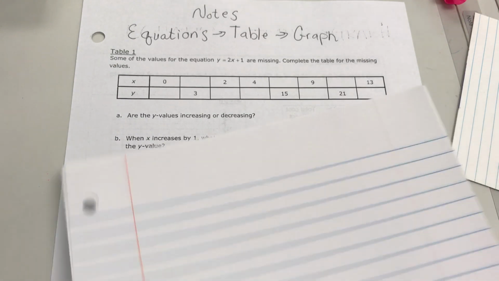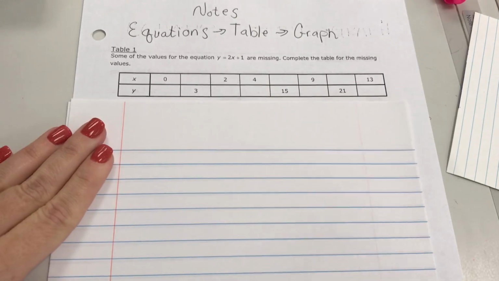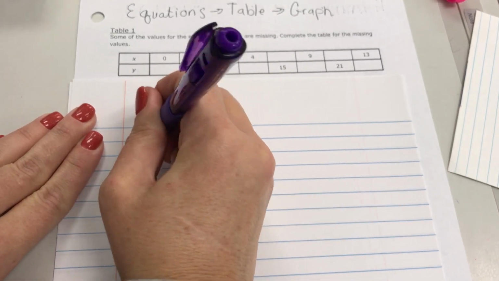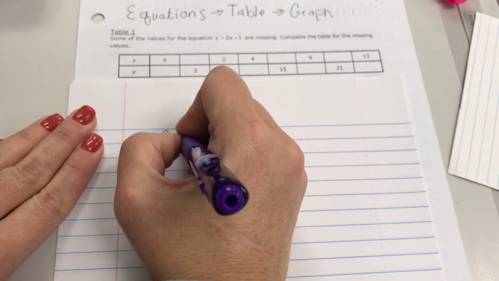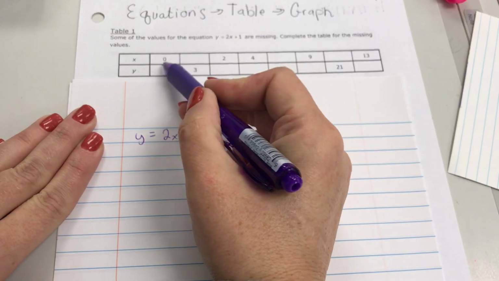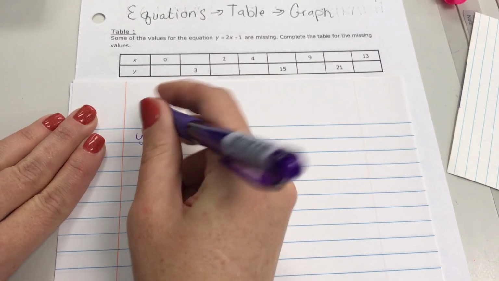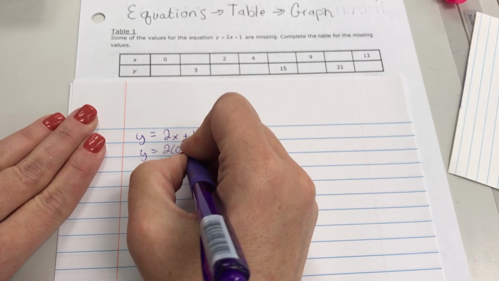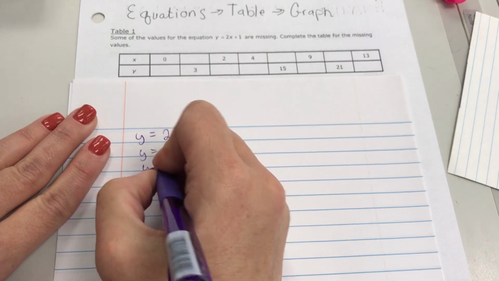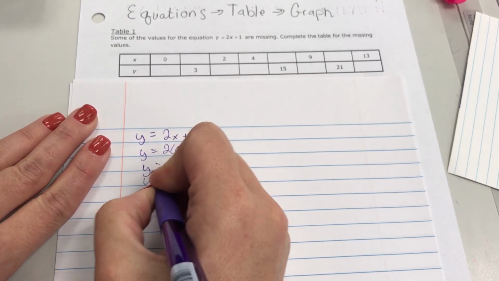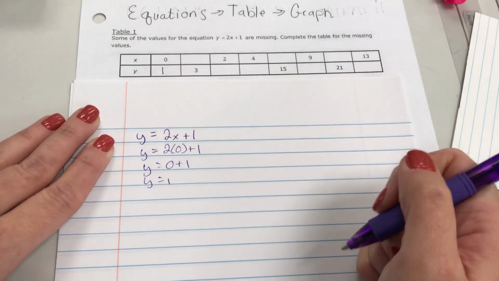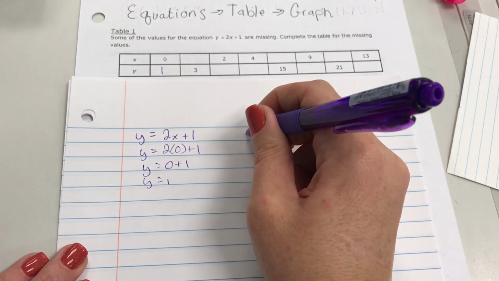All right, so this is how we do this first part. Now, my formula is y equals 2x plus 1. And they're telling me right here that x is 0. So I'm going to fill in a 0 for x. Now I simplify. y equals 0 plus 1, y equals 1. So this is 1. Okay, now I can do it again.